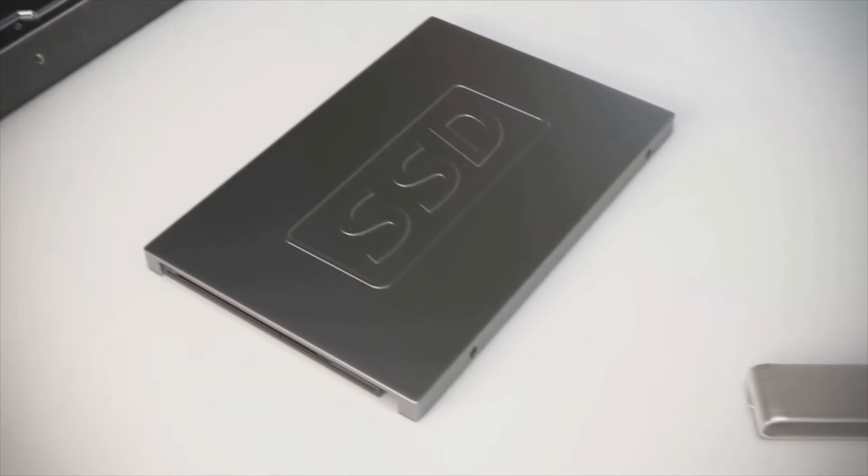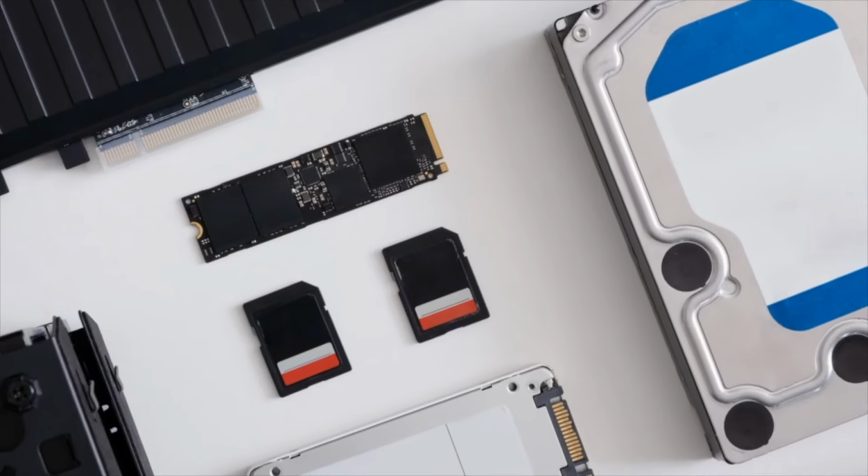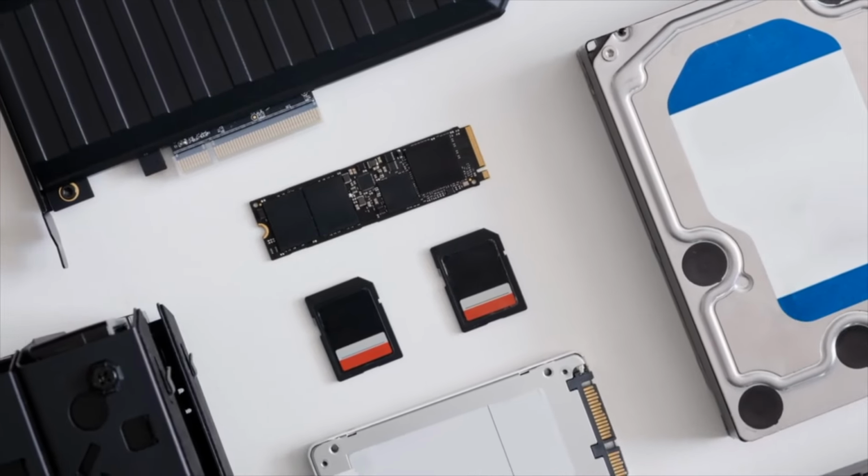For instance, a terabyte can hold about 250,000 photos or 500 hours of HD video. Speed. This measures how fast a storage device can read and write data. It's like how quickly a librarian can fetch a book for you.